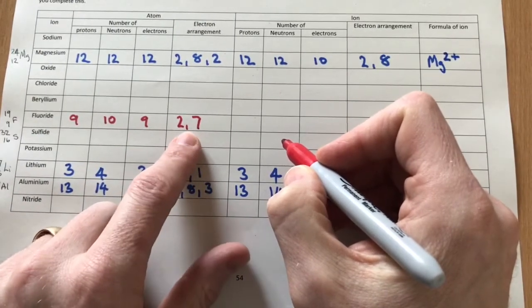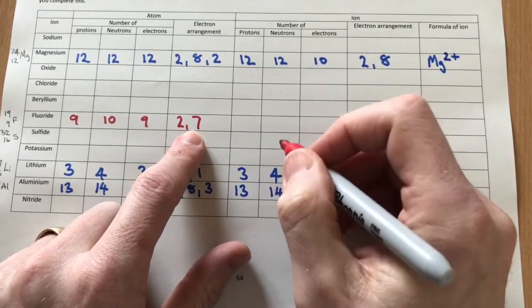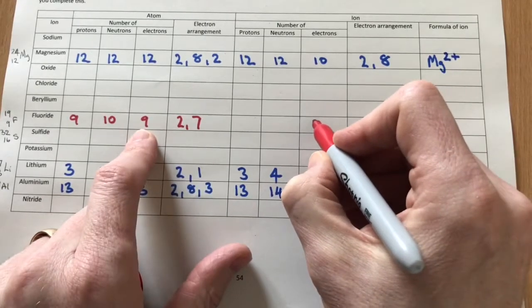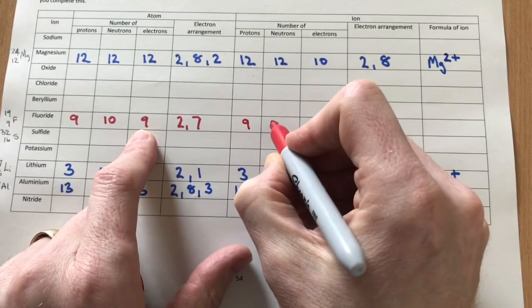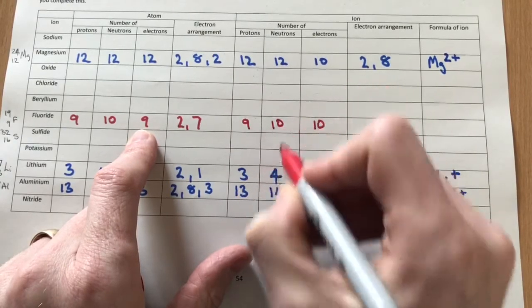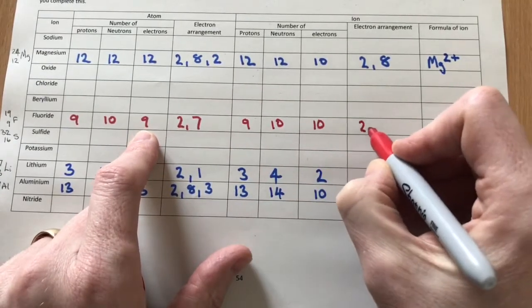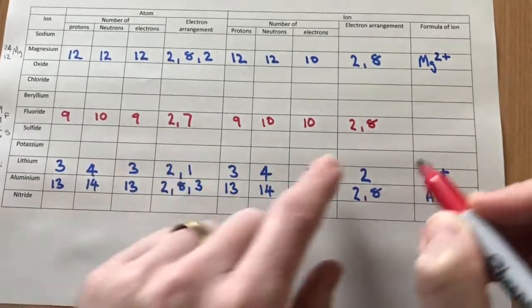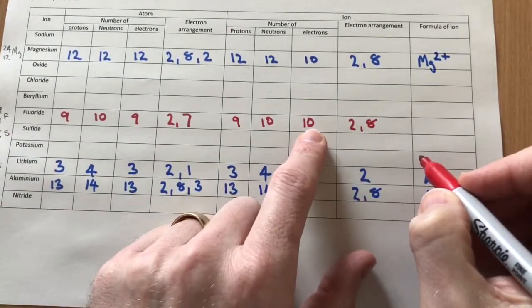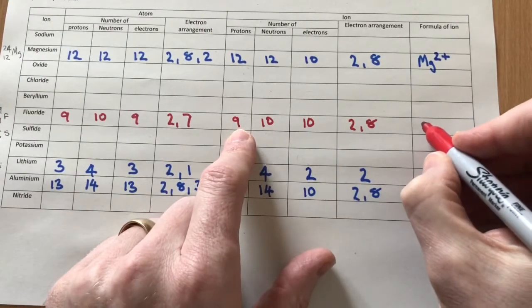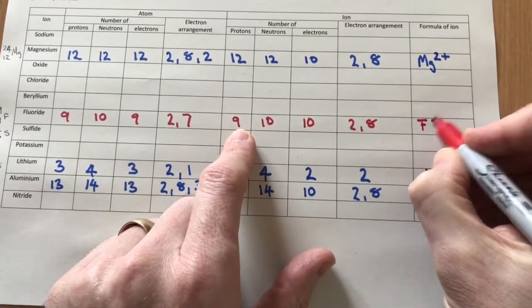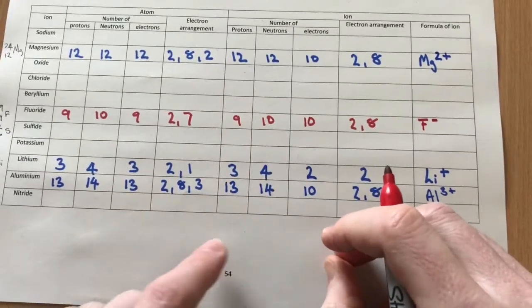How's it going to become stable? It needs to gain 1 electron. Gaining 1 electron means this will become 10. This will stay the same because protons and neutrons don't change during that process. This now will become a 2, 8 electron arrangement. The fact it's gained a negative, so it's got 10 negative electrons against 9 positive protons, means this is going to form an F- negatively charged ion.